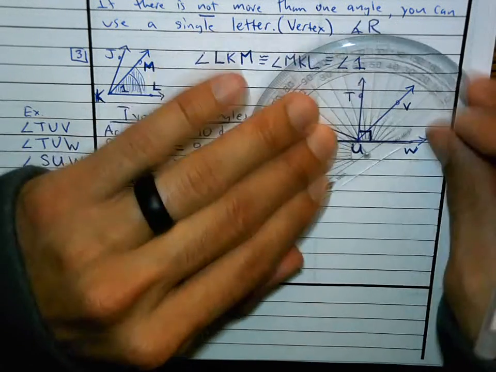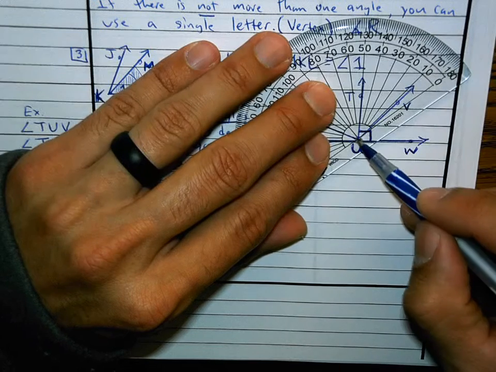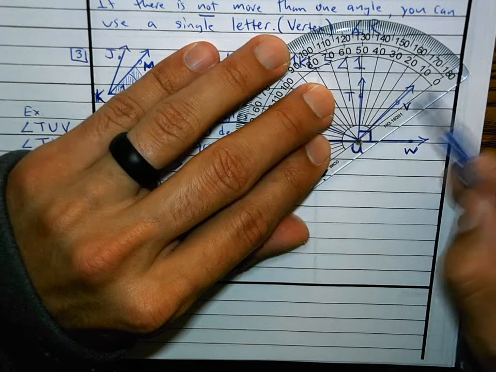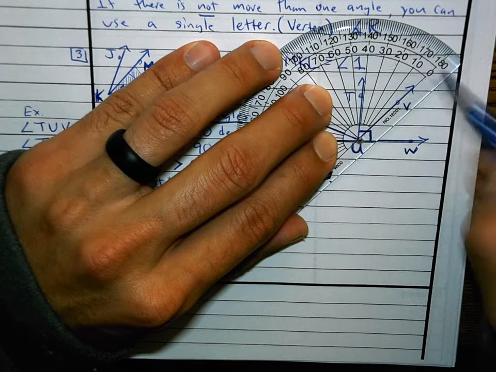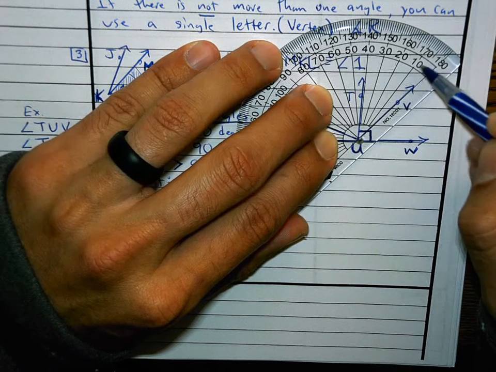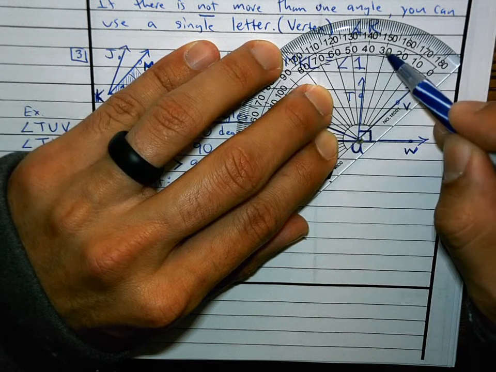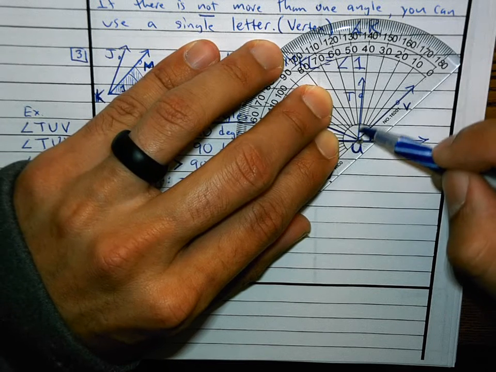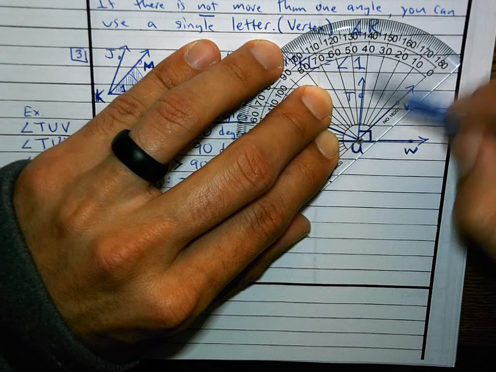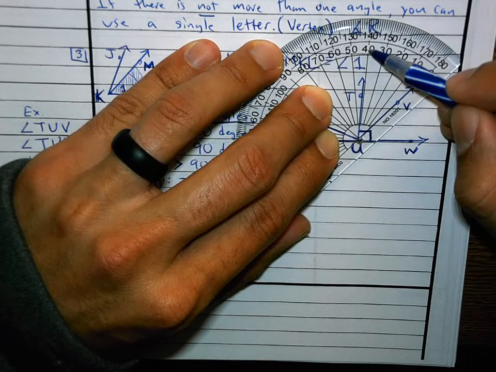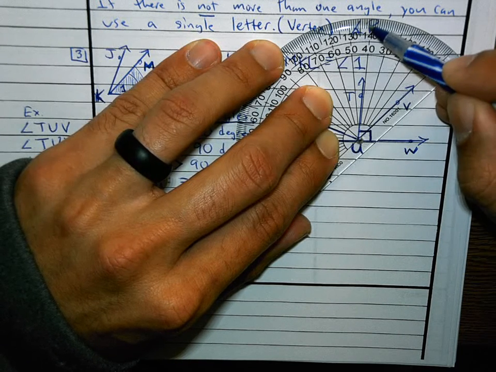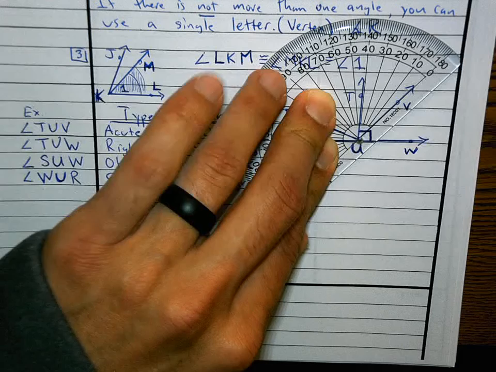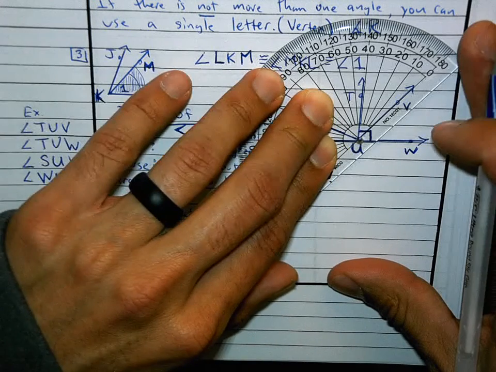But what you want to know is that when your vertex is lined up, this side that's 0 goes alongside that side, and now I'm using 0 degrees, 10 degrees, 20 degrees, 30 degrees, and I'm trying to figure out where this goes, and it looks like it's a little bit past 40 degrees, and then you're going to say how far past is it? Is it 1 degree past or is it 2 degrees? It's about 41 degrees, maybe 42 degrees.